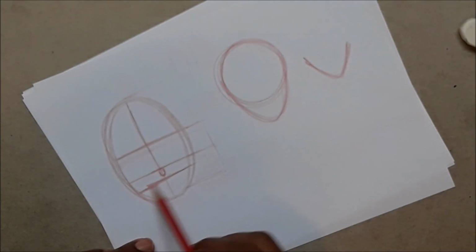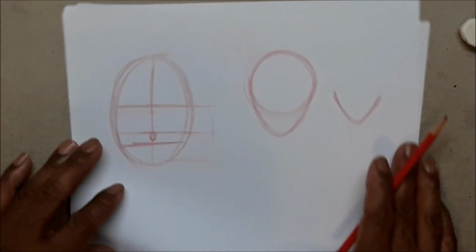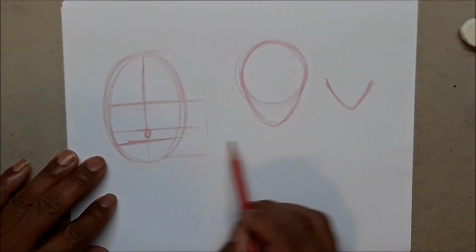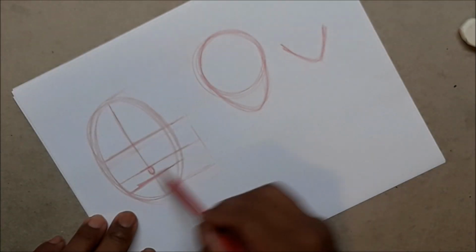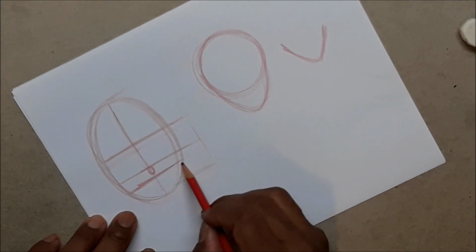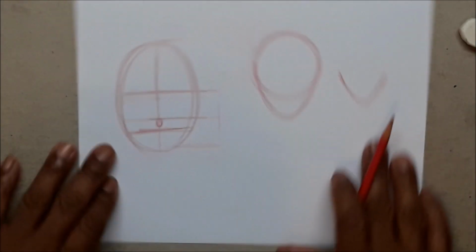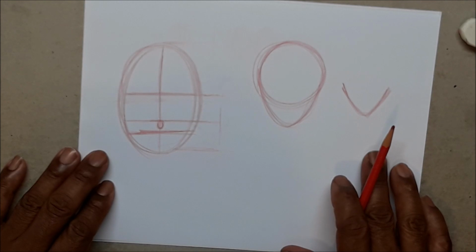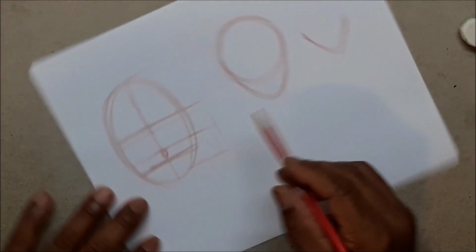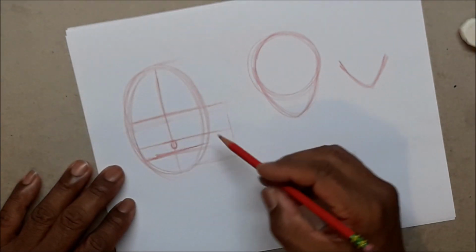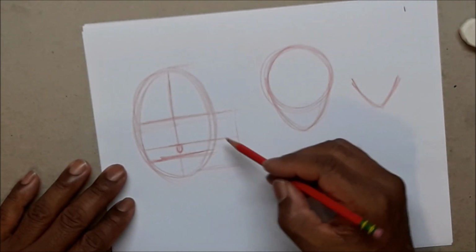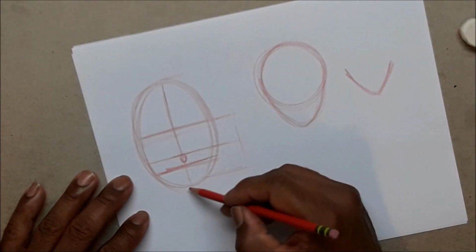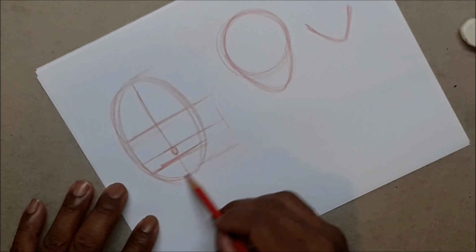Now, if these lines are crooked, it's because I'm drawing at an angle. I can't draw straight like this. I have to turn my page like that. I don't know why, but usually because I do that, when I straighten out, I'll see that my lines are crooked. But yeah, just bear with me. So we have that, and we have that. So at this point, you want to do your chin.